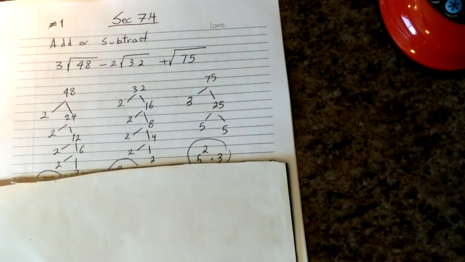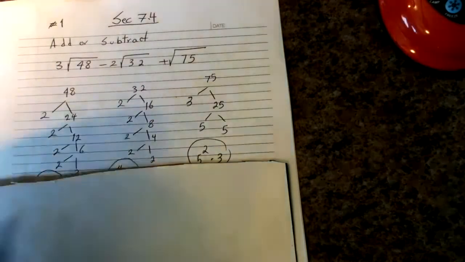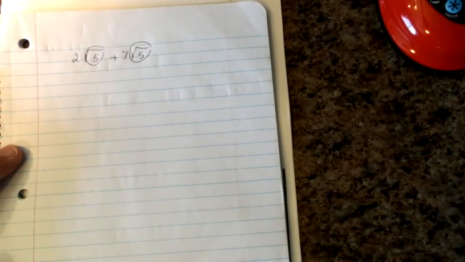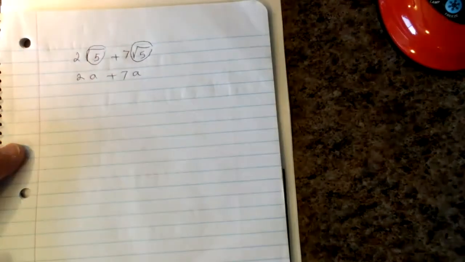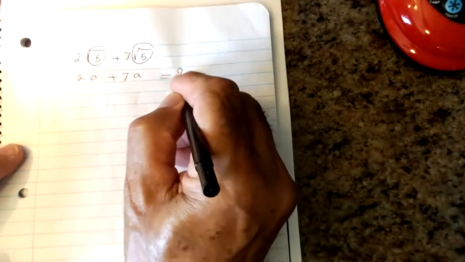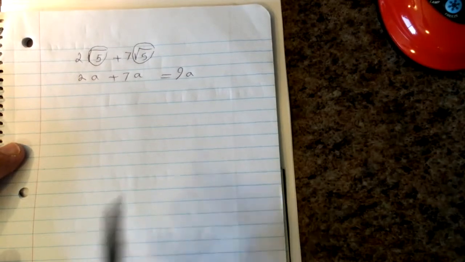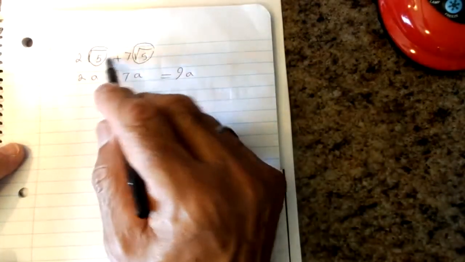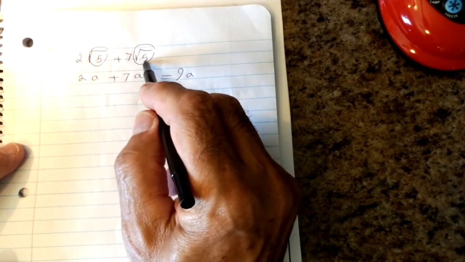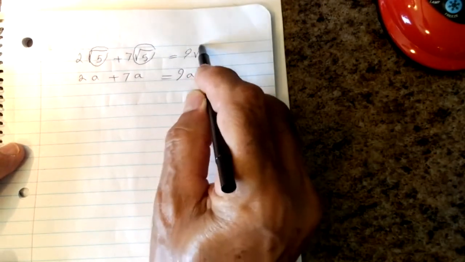When it comes to addition and subtraction, let's say if I want to add 2 radical 5 and 7 radical 5, you want to make sure that radicals are identical. It's like, what if you take 2a and want to add 7a? Isn't this 9a? Same thing applies for radicals. These two radicals must be identical and also the prime. So that would be 9 radical 5.